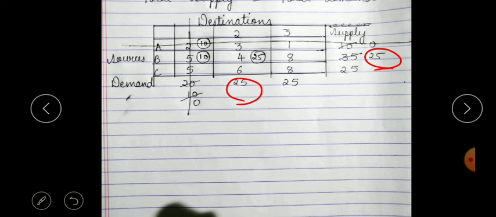So 25 I have allocated here, right? So 25 I have to cancel from both the sides. Once I allocate 25 here, I have to cancel 25. Don't forget this cancellation. So what is remaining? 0. And what is remaining? 0, right?